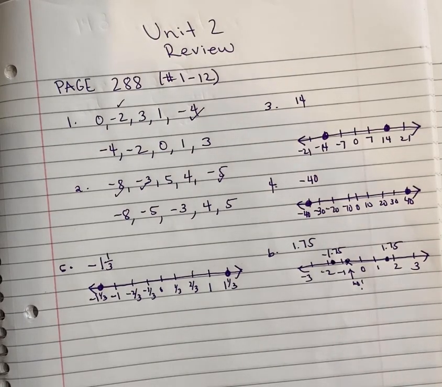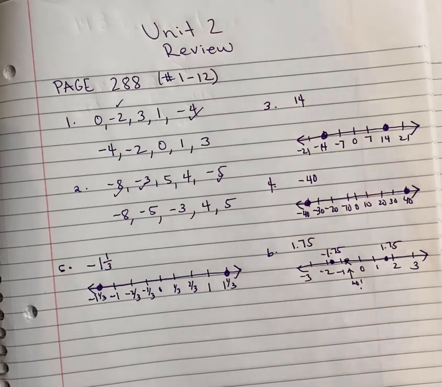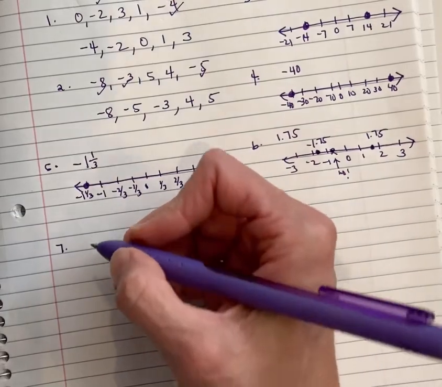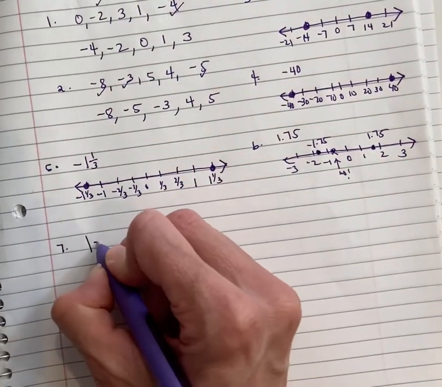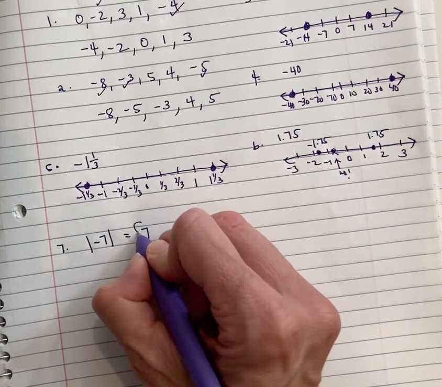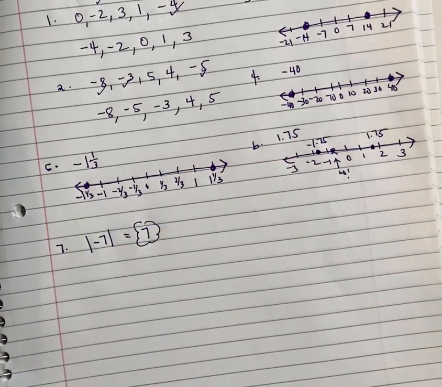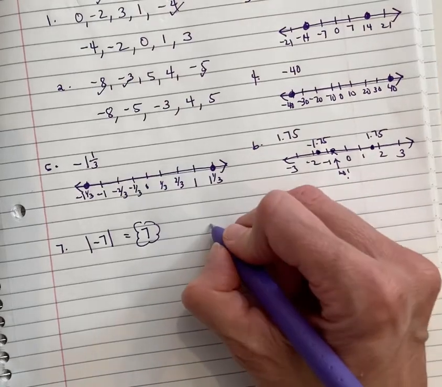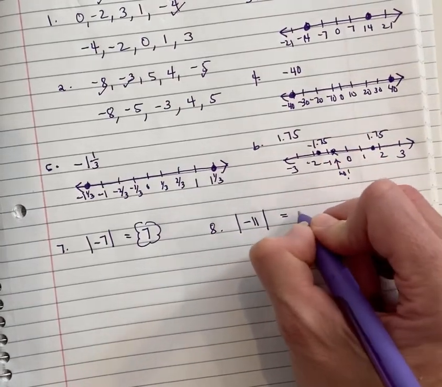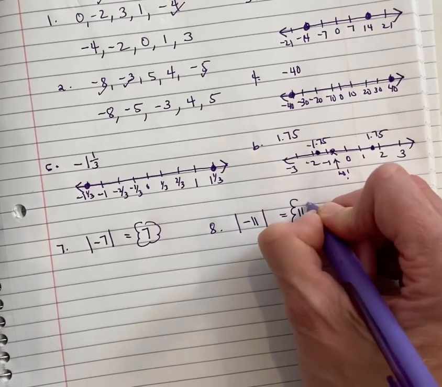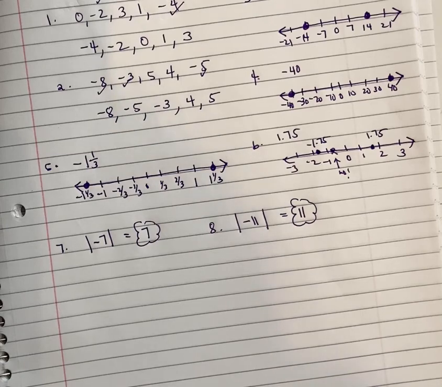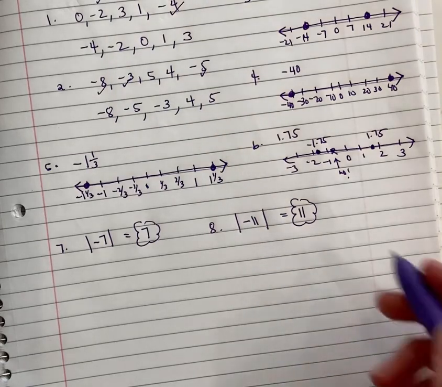So there's the number and its opposite. Okay, let's look at number 7. It tells us to find the absolute value. Absolute value is the distance a number is from 0. So -7 is 7 spaces from 0. For number 8, we are asked to find the absolute value of -11, which is 11 spaces from 0. Okay? All right.